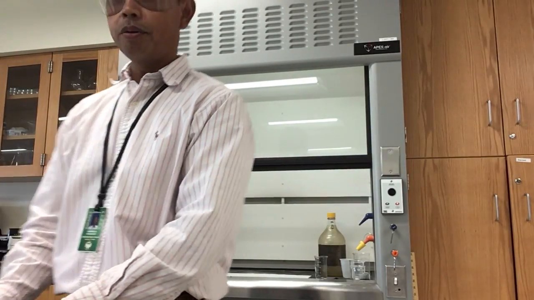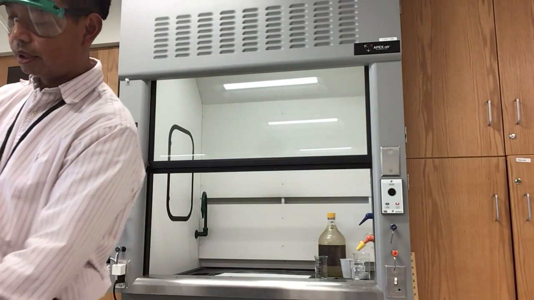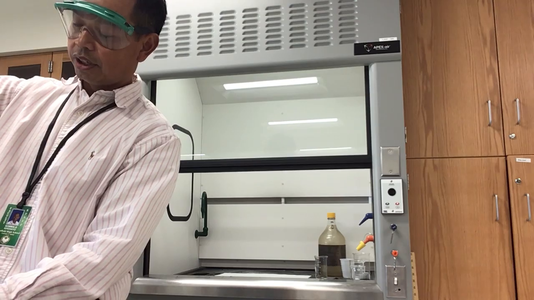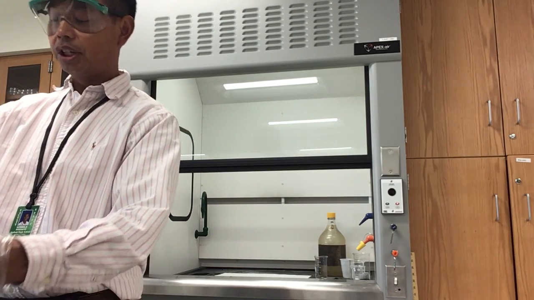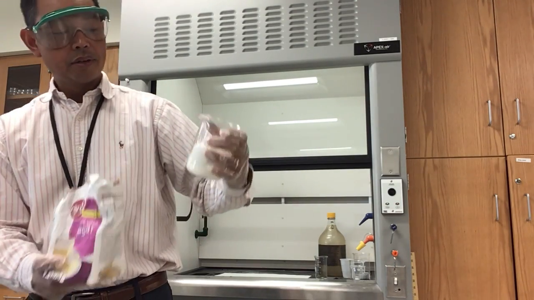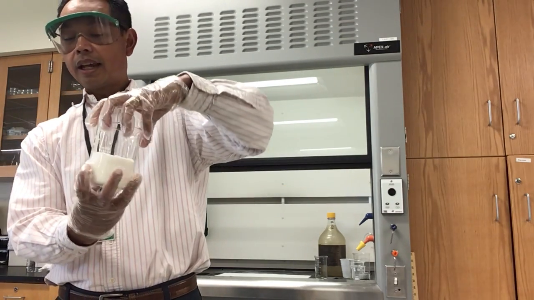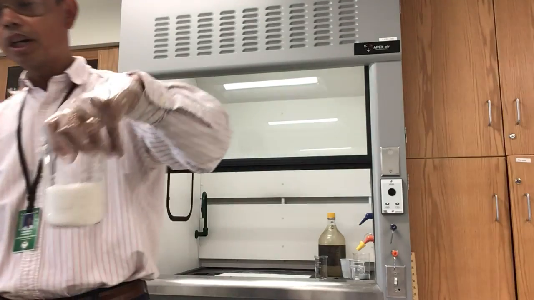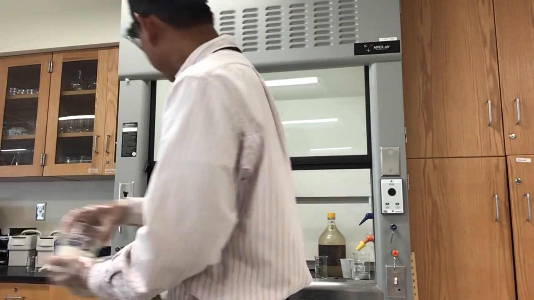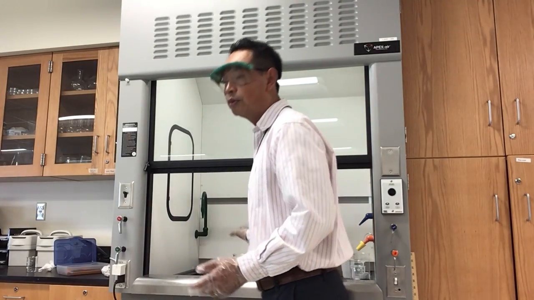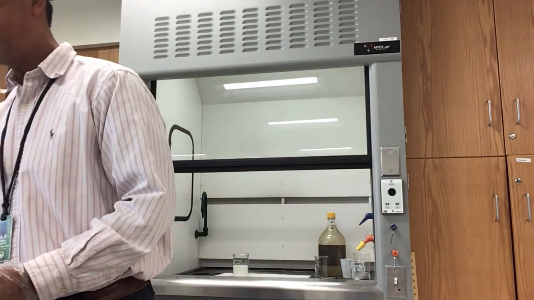So with this demo, I'm going to call it Sugar Rush, because some of my students call it Sugar Rush. So this is just plain sugar from Big Y, right? But again, in lab, we don't eat or drink anything, so we're not going to eat this. So it's just plain sugar, right? I'm going to do it in the fume hood because the air is kind of toxic, right?